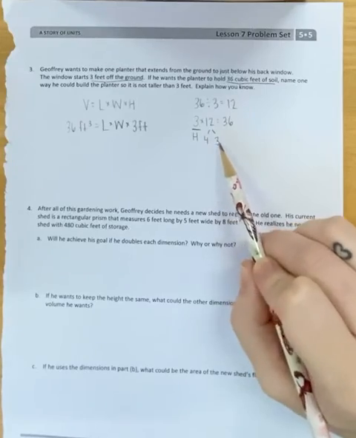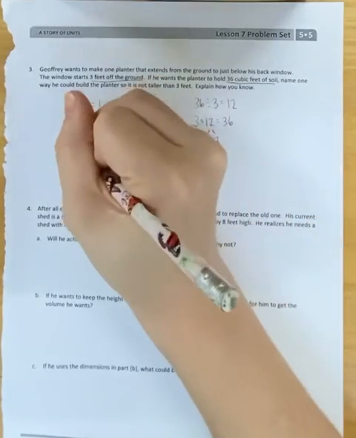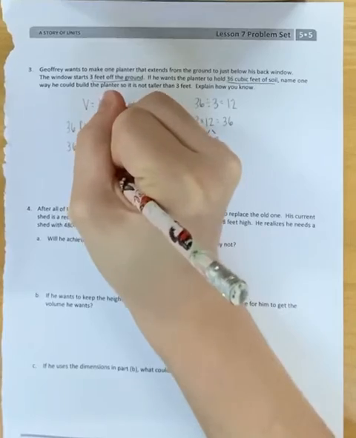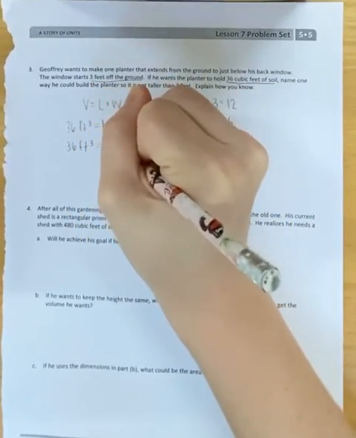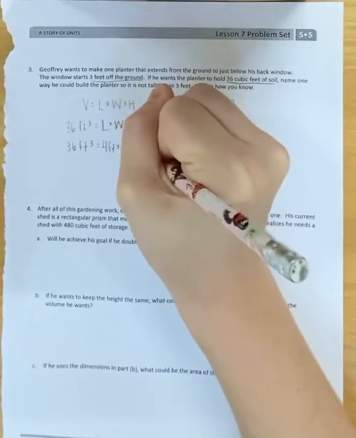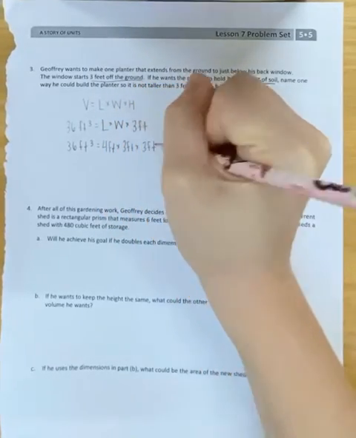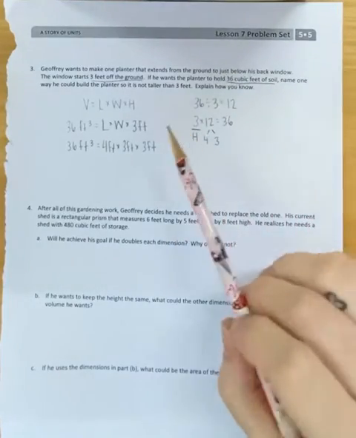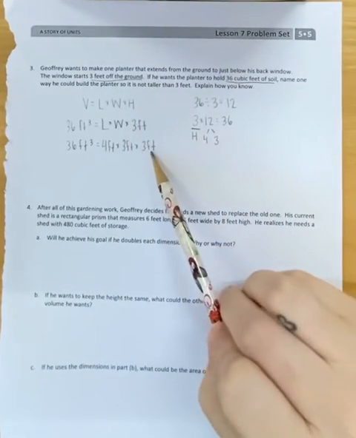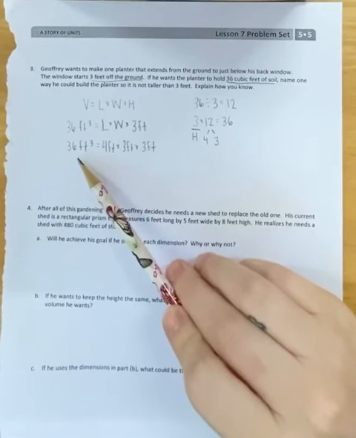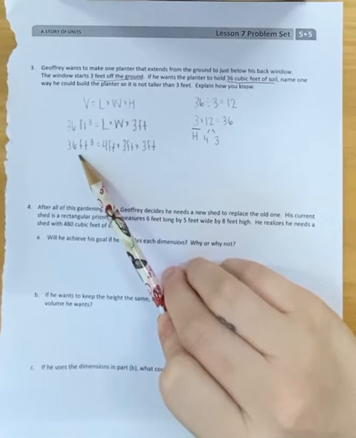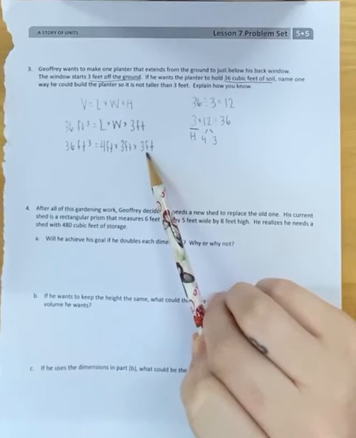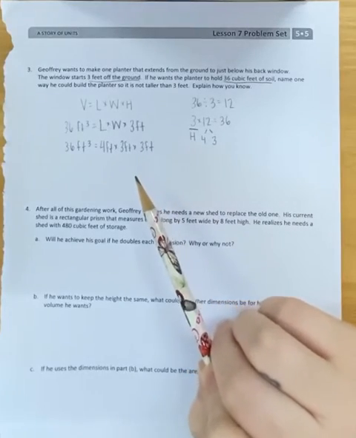So now I'm going to replace 4 and 3 with the length and the width. So 36 feet cubed equals, let's do 4 feet by 3 feet by 3 feet. So just to check, we have a height of 3 feet. We knew that the volume was 36 feet cubed. We can multiply these 3 numbers together to get to the volume that he wanted. We did not go over a height of 3 feet. So looks like this is pretty good.